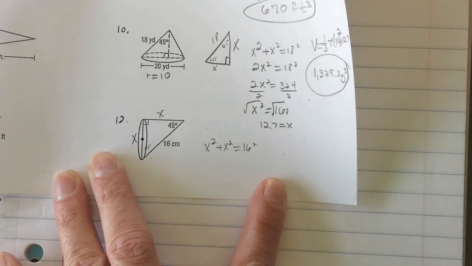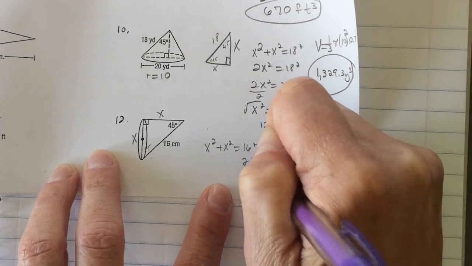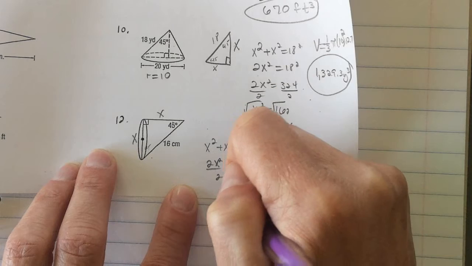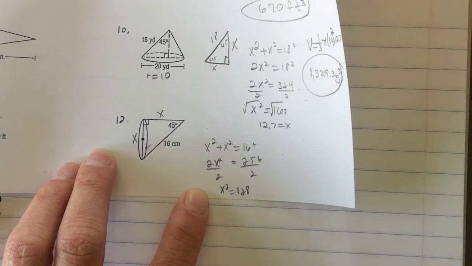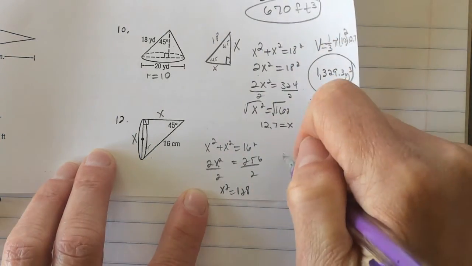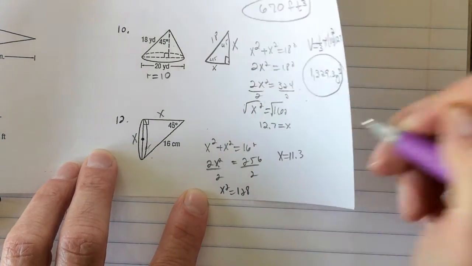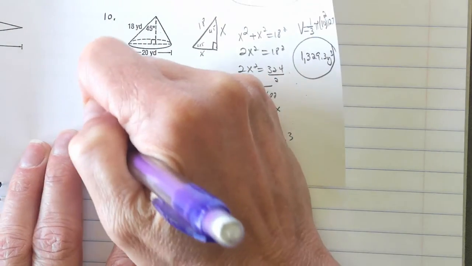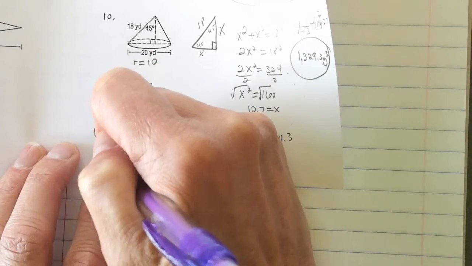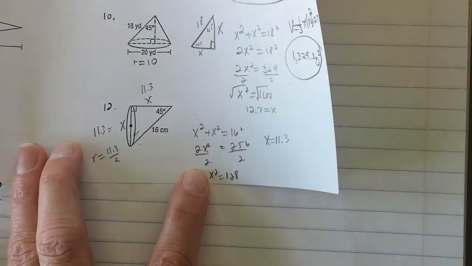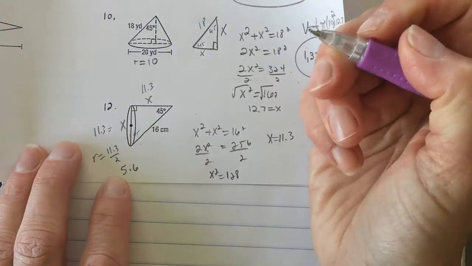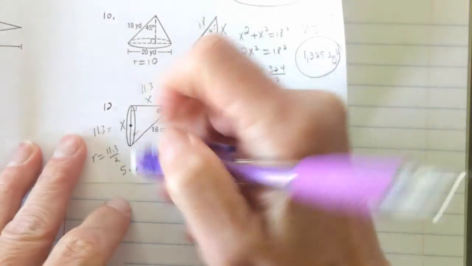Well, let's see. 16 squared is 256, and that's equal to 2x squared. If we divide by 2, that gives us 128, and then we're going to take the square root of that value, and x is 11.3-ish. So understand what that is. That's our height and our diameter. So that means that our radius will be 11.3 divided by 2, which is about 5.7. The more we round, the further away we get from what we want to have.